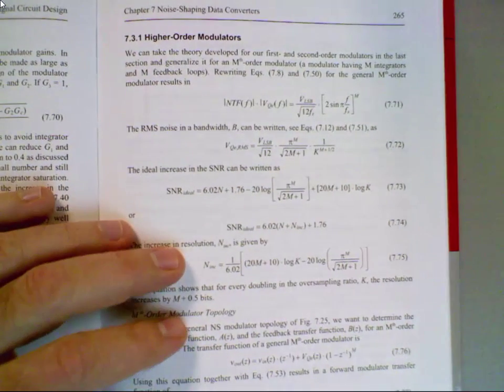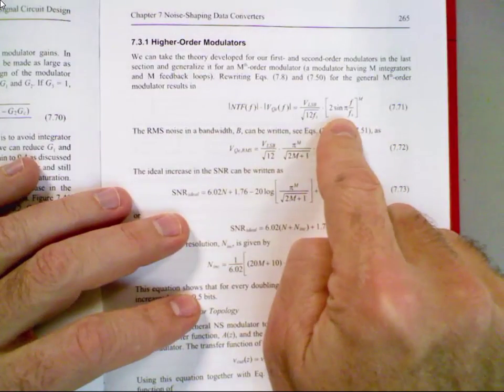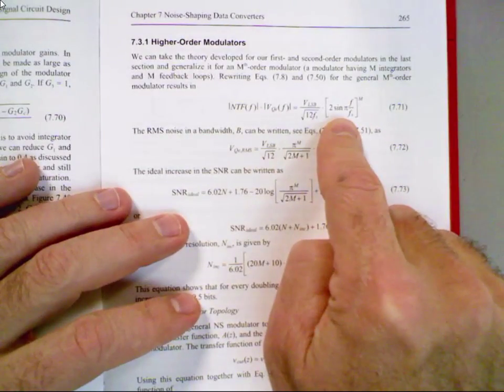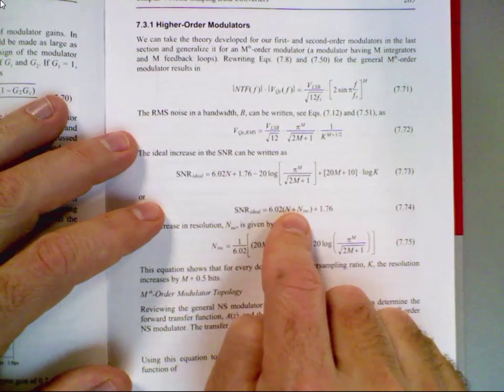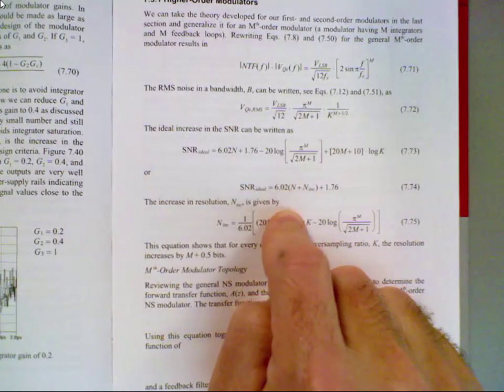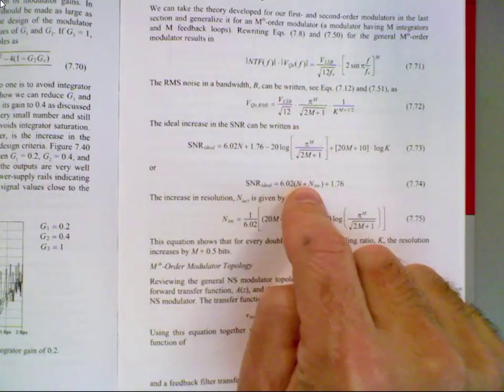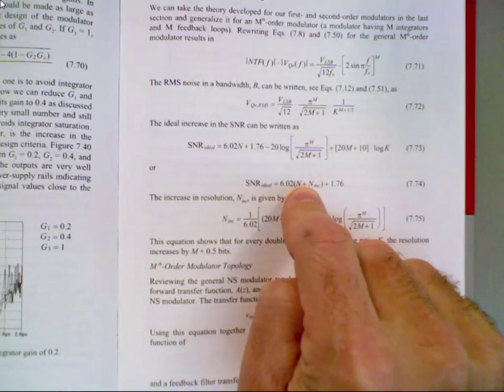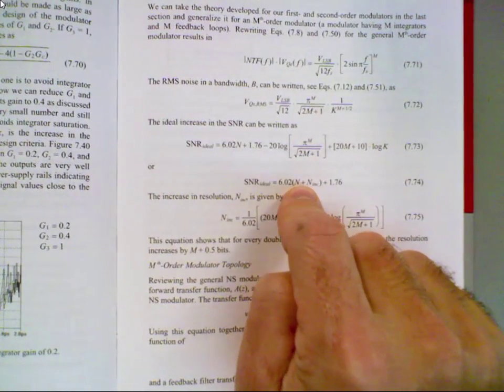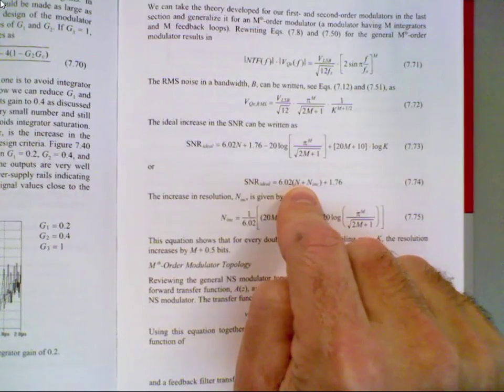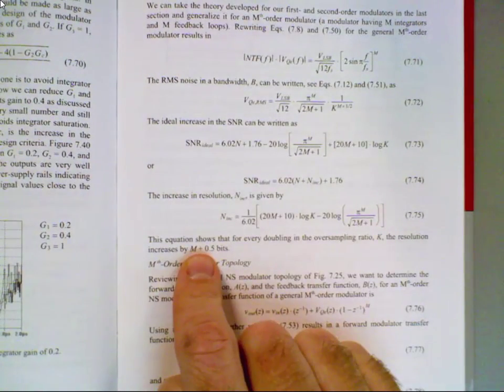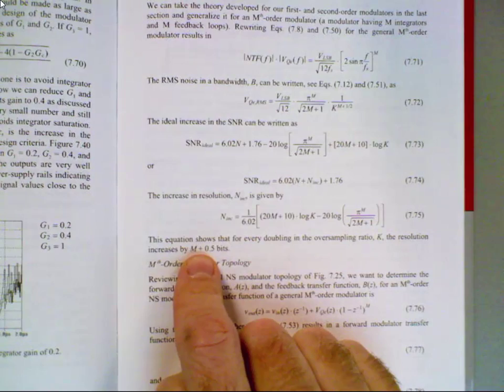And then here's our increase I talked about, that at high frequencies it goes up and we get problems with stability. Here it shows, if we increase our SNR, we get just what we said a moment ago: for third order noise shaping, we get a 3.5 bit increase, which is 21 dB.